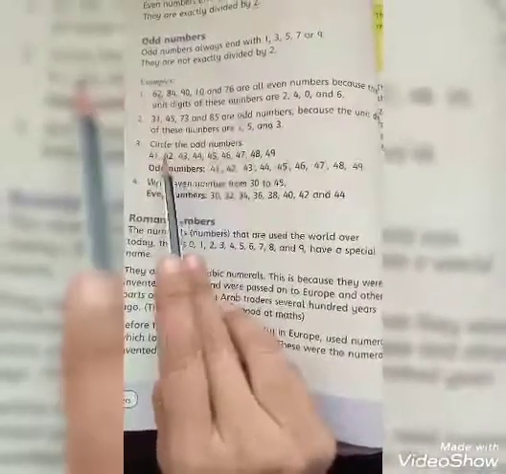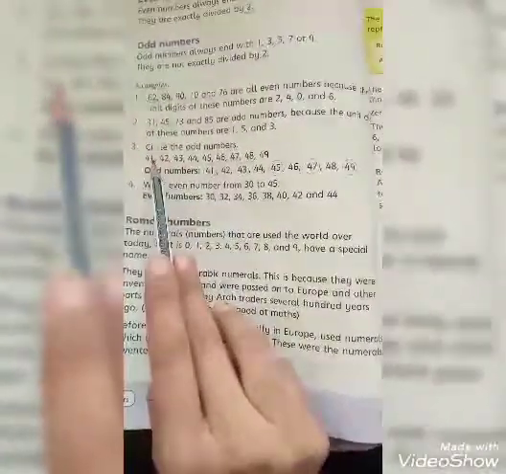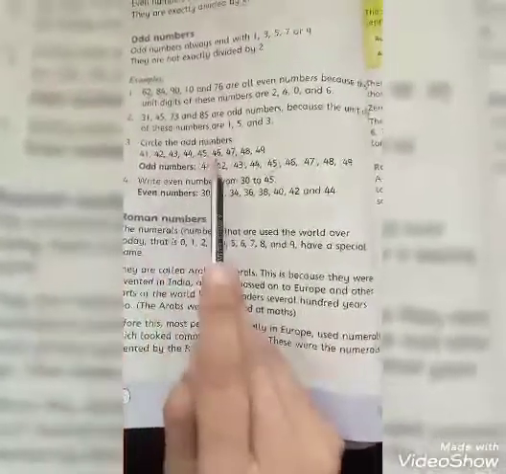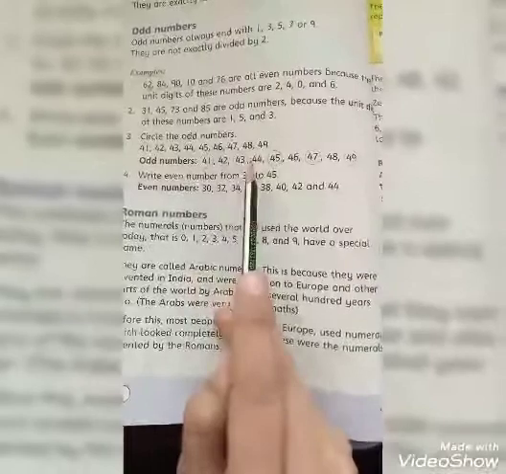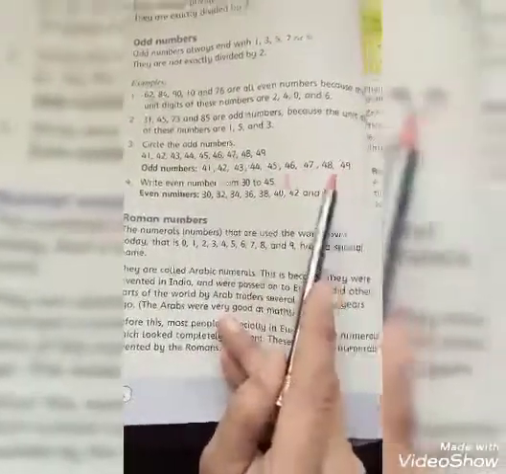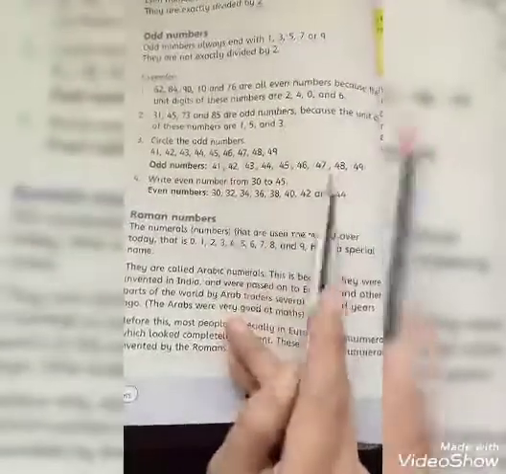As you know that odd numbers are the numbers in which the unit digits are not exactly divided by 2. So 41 is the odd number, 43 is the odd number, 45, 47 and 49. These are the odd numbers. You have to circle these digits.